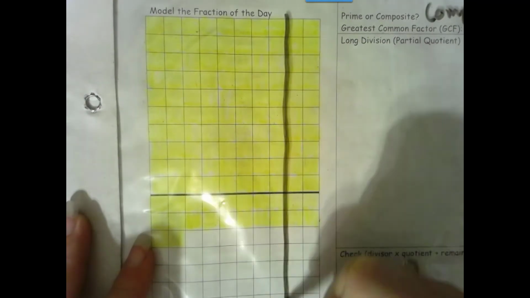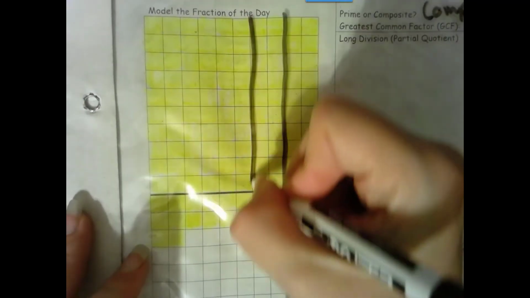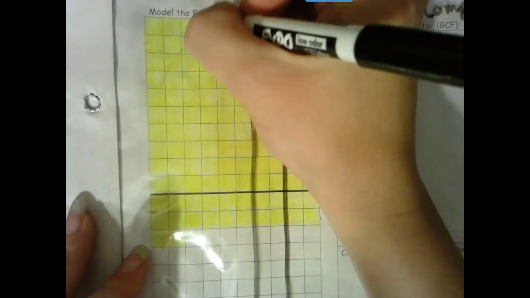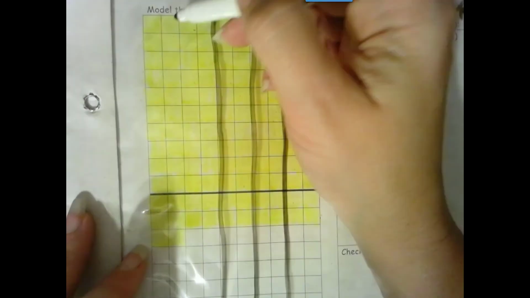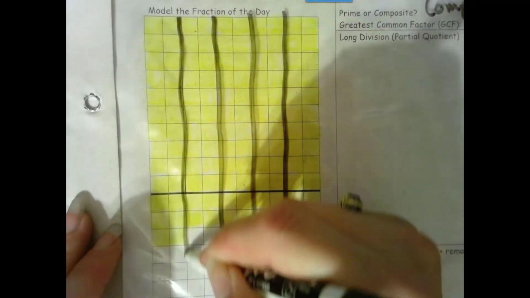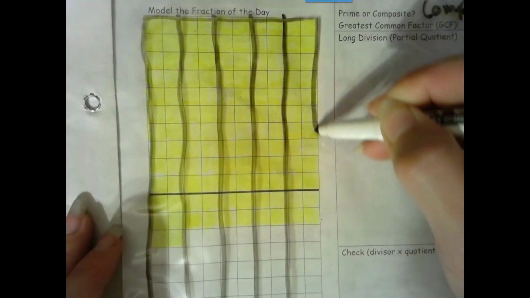Let's go ahead and make groups of 2. Your groups of 2 do not have to look like mine, but you do want to make sure you keep your shaded separated from your unshaded, and you have 2 in each group.